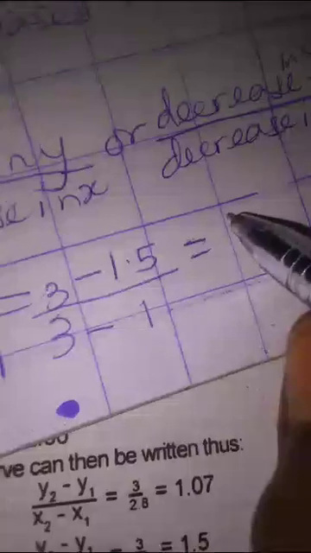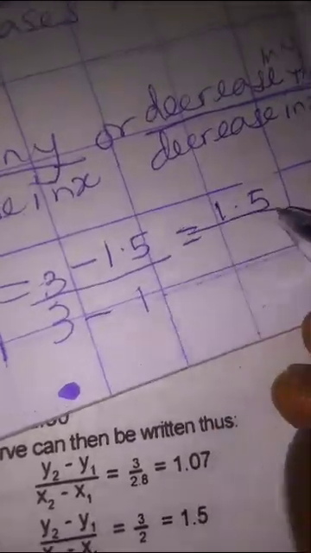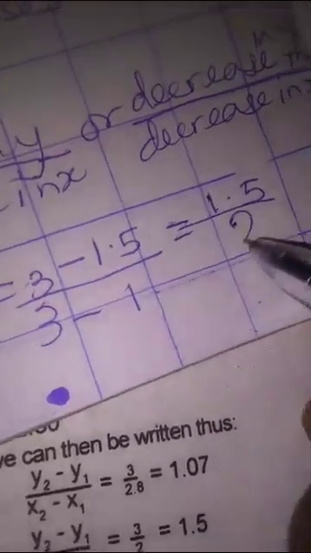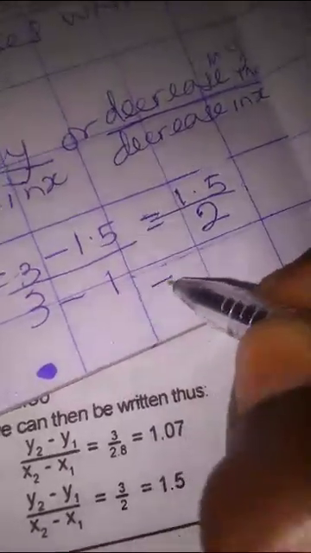So my gradient will now be 3 minus 1.5 is 1.5, over 3 minus 1 is 2. So I'll now say 1.5 divided by 2 will give me my answer.